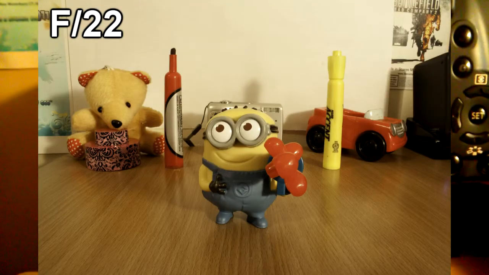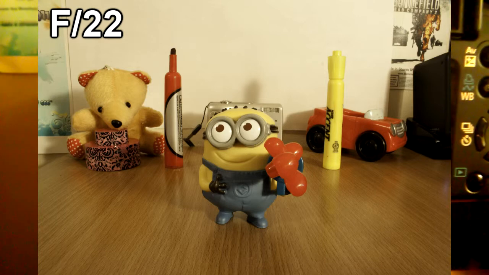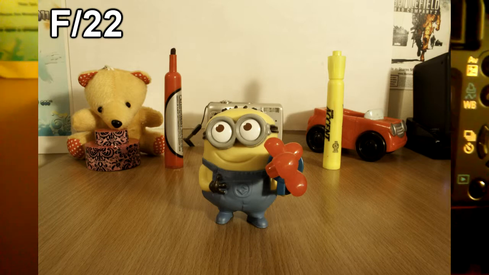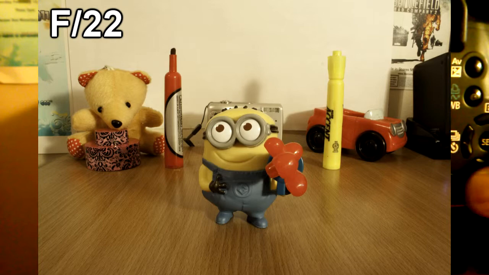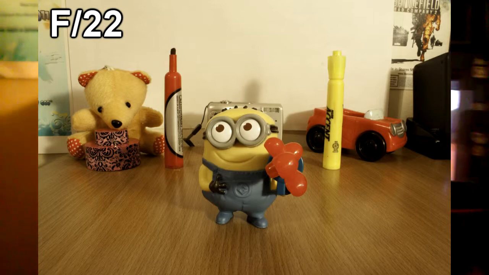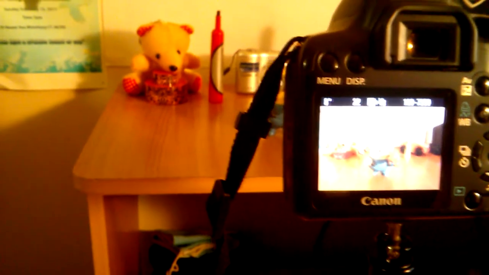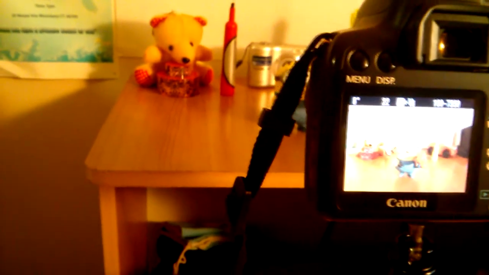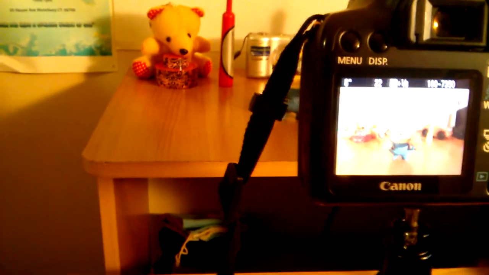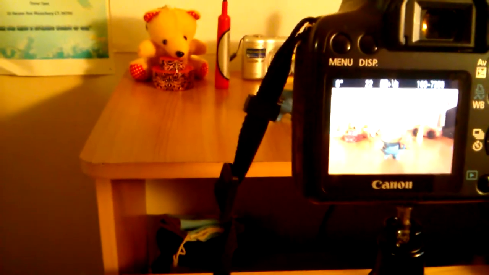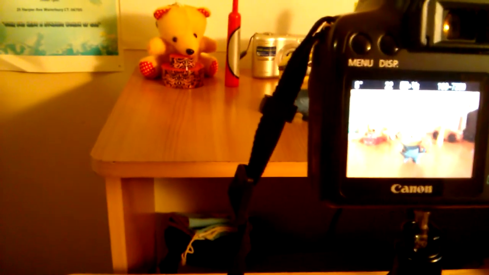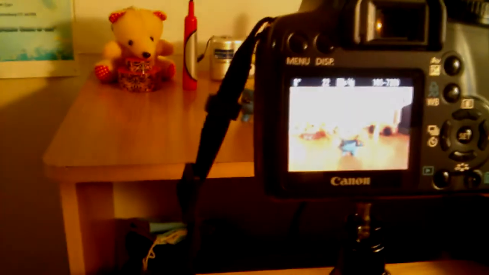Now, as you can see, everything is now sharp and completely in focus. There are no blurred out spots. Everything is just completely sharp. So that is basically what your f-stop does. Now I'm going to take all these pictures into Lightroom and show you guys them side by side and let you see how they look in comparison.